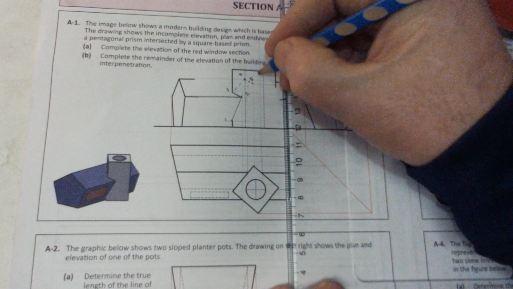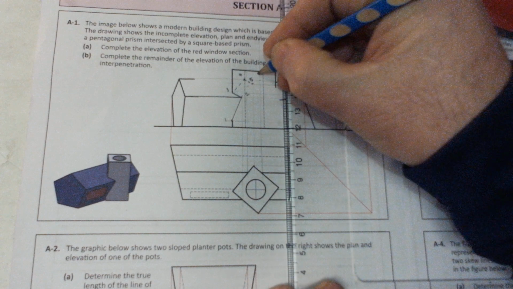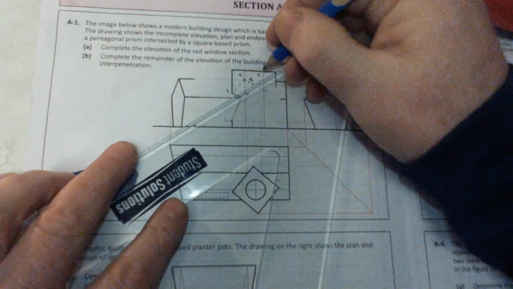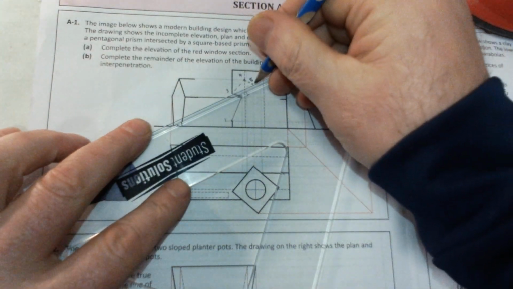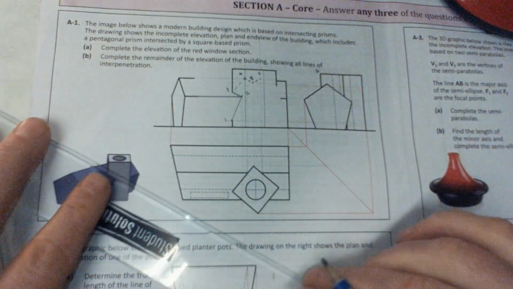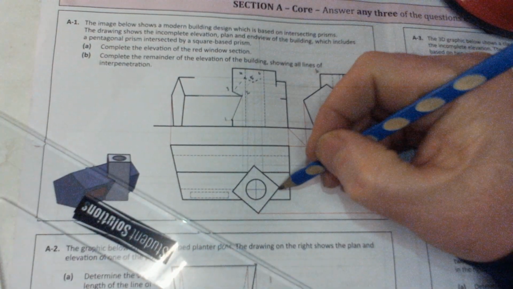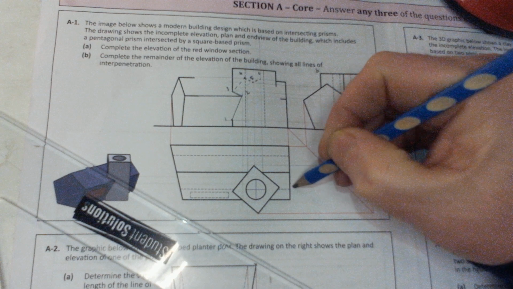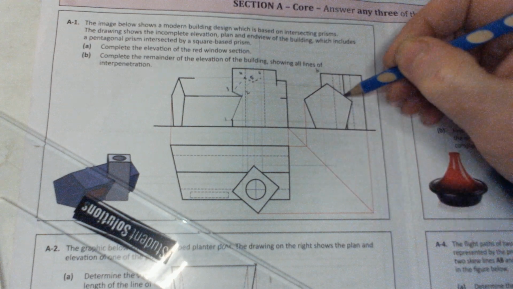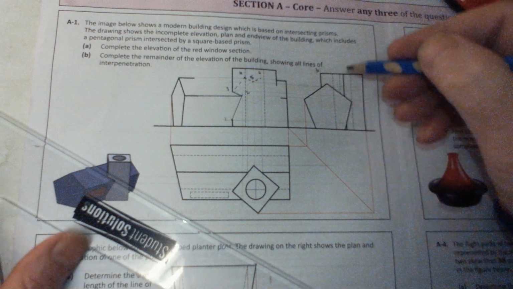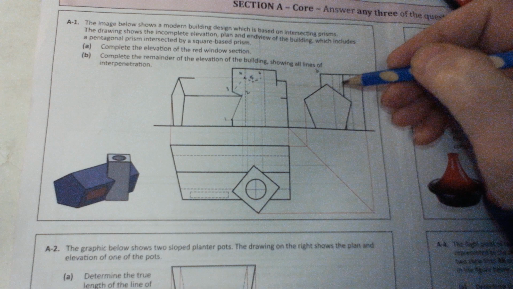That's going to be point 6. And then goes down to where this edge drops into the roof, which would be the dotted height here, the height of this dotted line there.